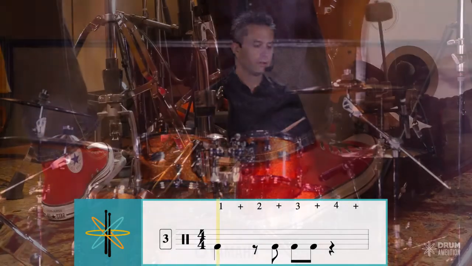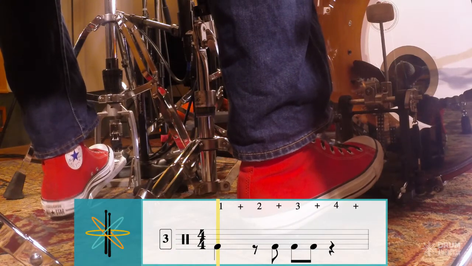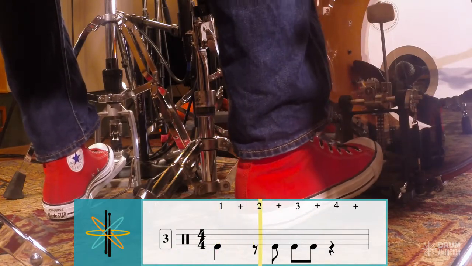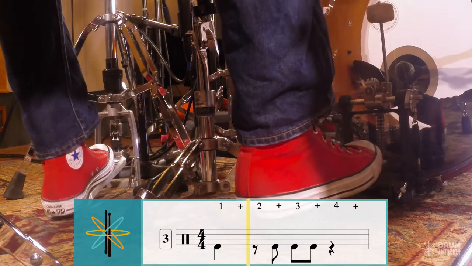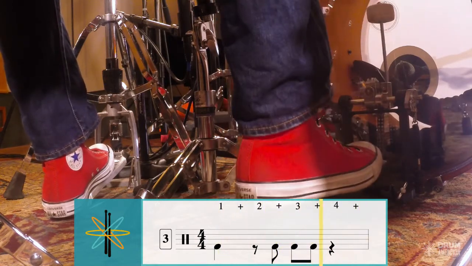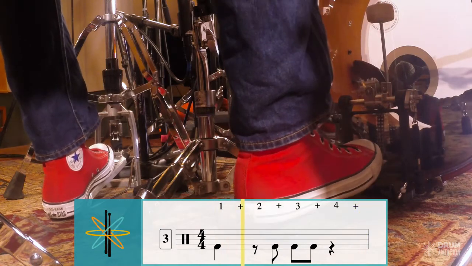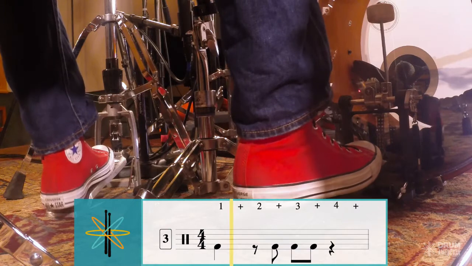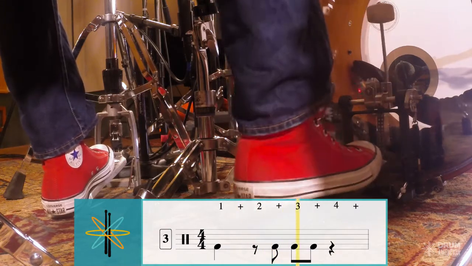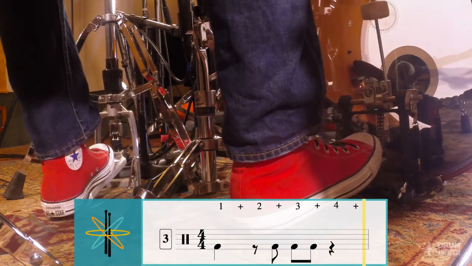So 3 and 4 and 1 and 2 and 3 and 4 and 1 and 2 and 3 and 4 and 1 and 2 and 3 and 4 and.